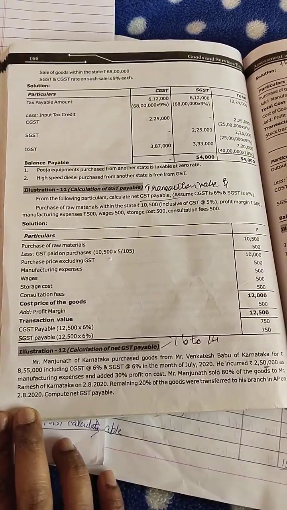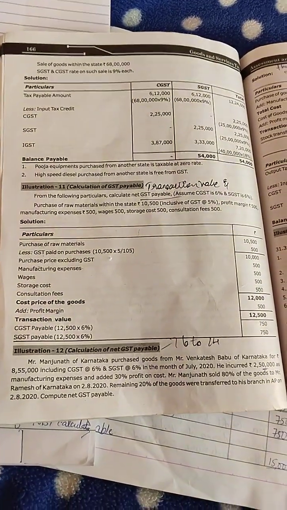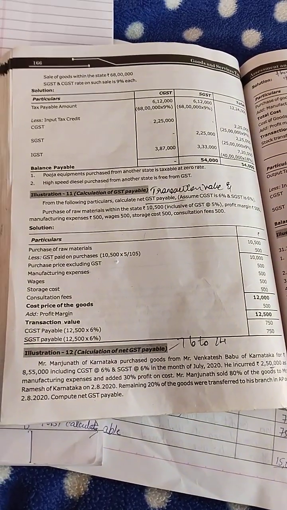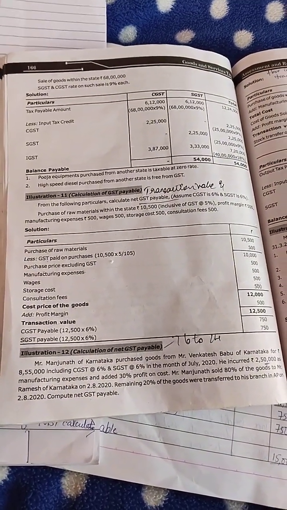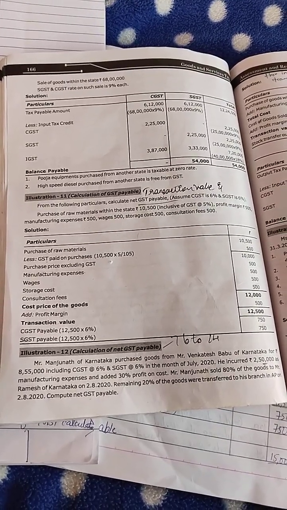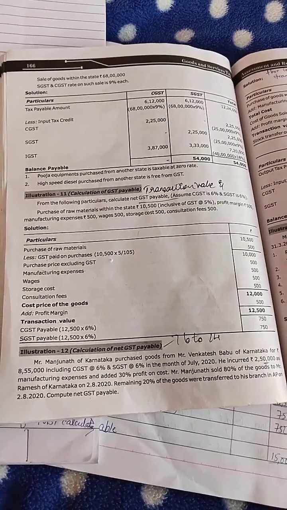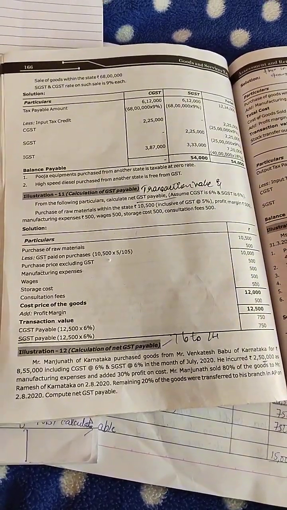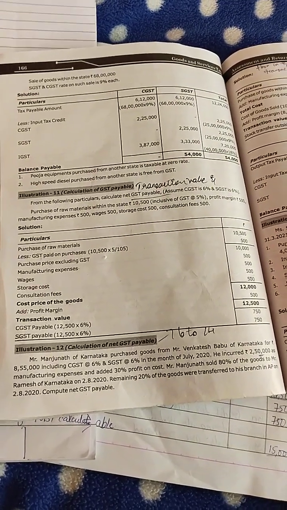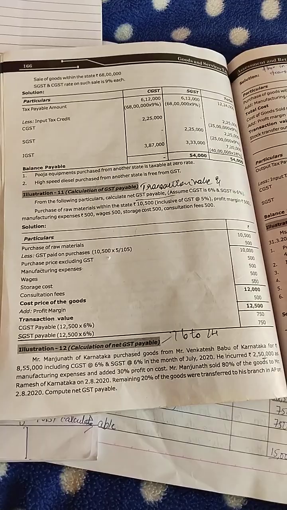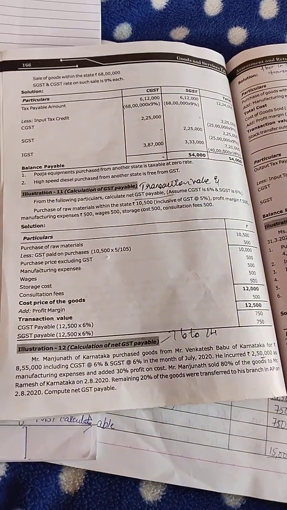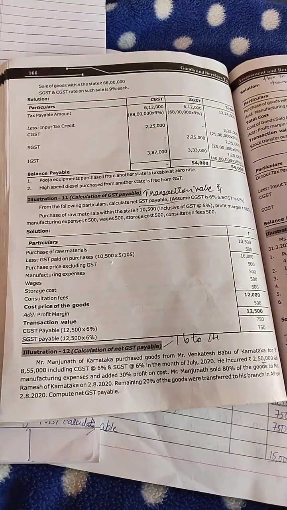The question seems very simple, but there are a lot of hidden details in this, girls. Firstly, whenever we are calculating the total cost of the product, or the transaction value, you should remember that when your purchases are inclusive of CGST and SGST, the first thing you have to do is exclude the same. You're not supposed to include the taxes of CGST and SGST and arrive at the transaction value.